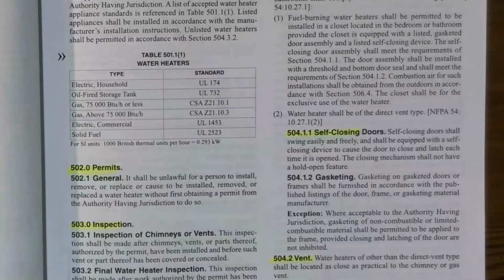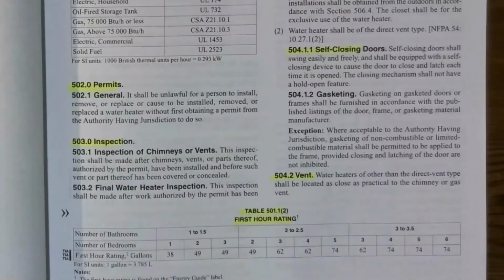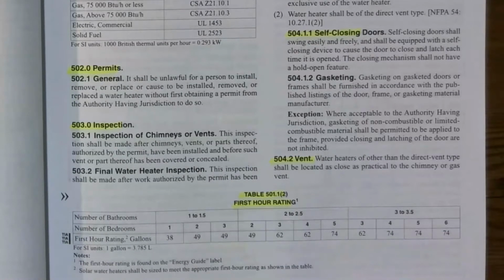Self-closing doors. The self-closing door shall swing easily and freely and shall be equipped with a self-closing device to cause the door to close and latch each time it is opened. The closing mechanism shall not have a hold open feature. In other words, you can't prop that thing open, it's got to shut. Vents. 504.2. Water heaters of other than the direct vent type shall be located as close as practical to the chimney or gas vent.